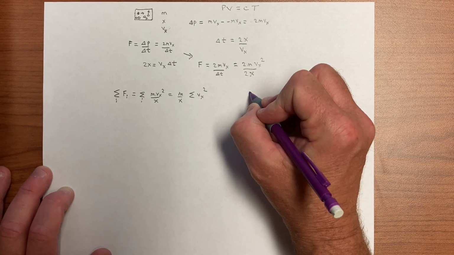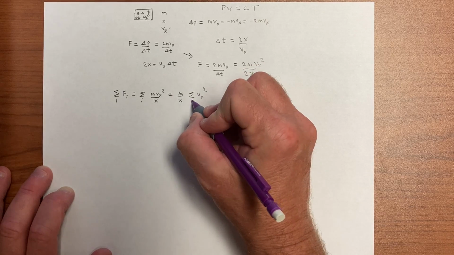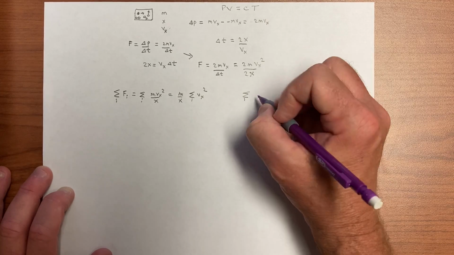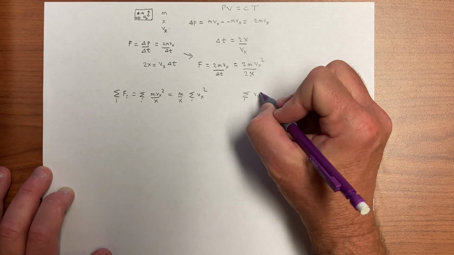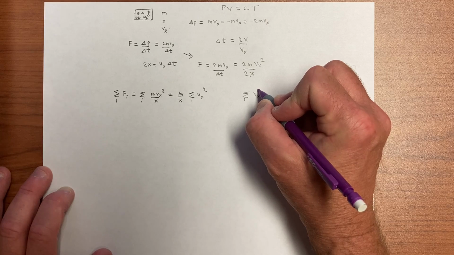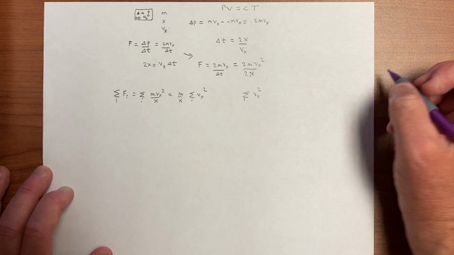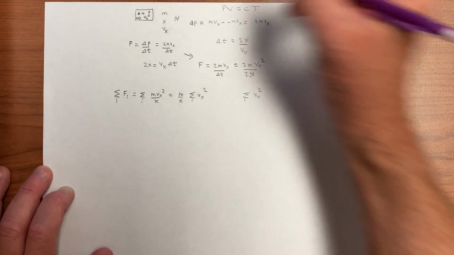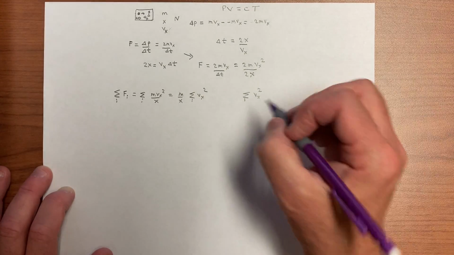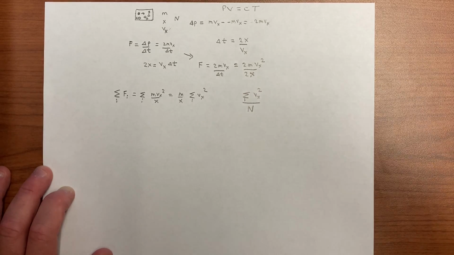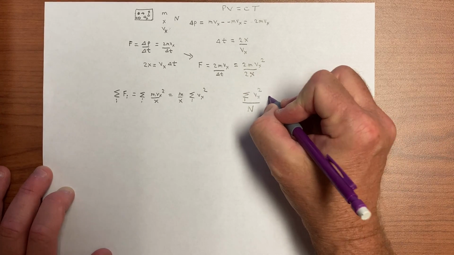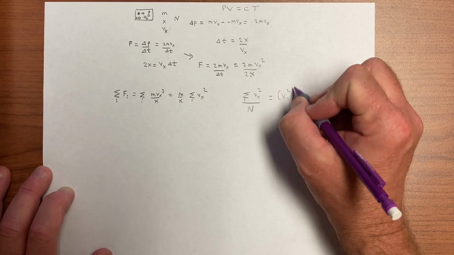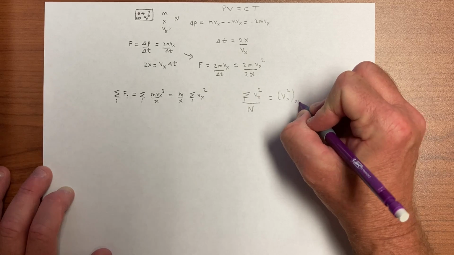We also know that if we sum over these horizontal components of velocity, the squared components, and we introduce another number, N, the number of little balls or molecules, and divide by N, then we have the average of this squared horizontal velocity.